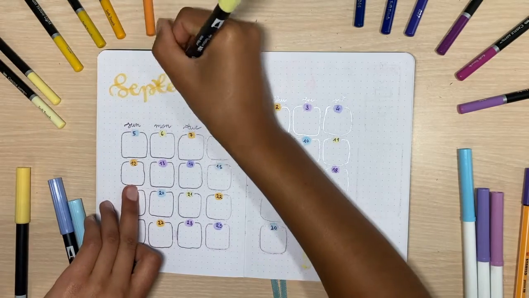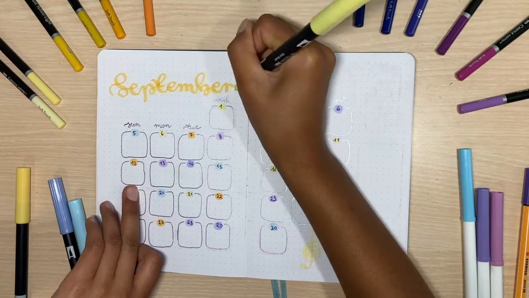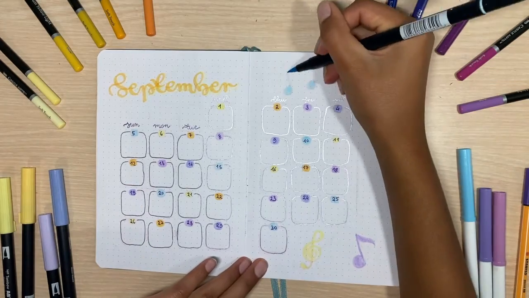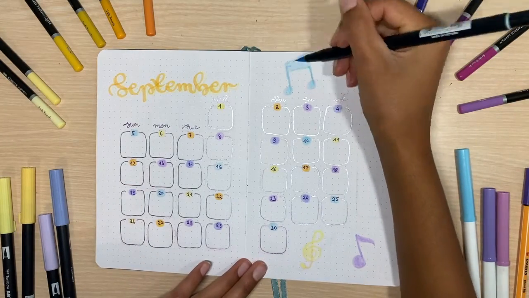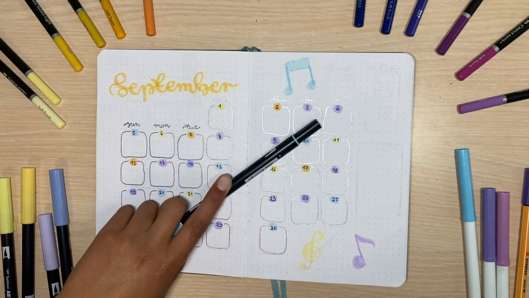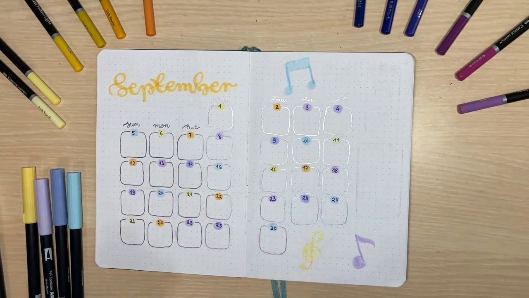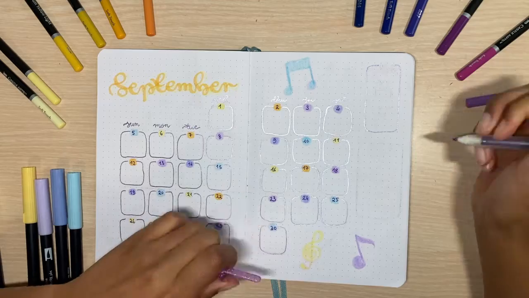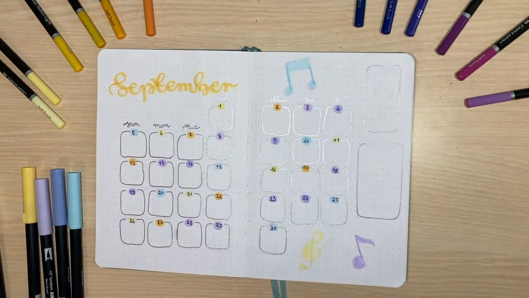If you're wondering what's on the right of this calendar, it's basically my YouTube tracker, from the 1st of September to what's coming up this month. I do this every setup, so if you're a regular subscriber of mine, you'll probably know it. And I just wanted to clarify that if there's any new viewers.